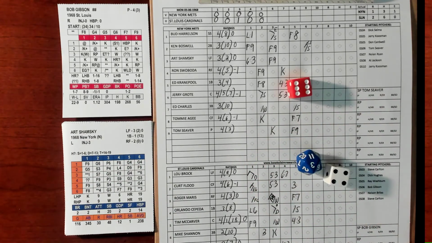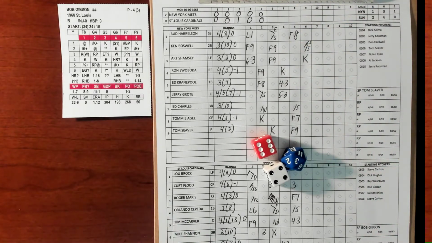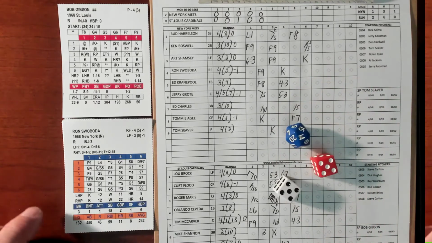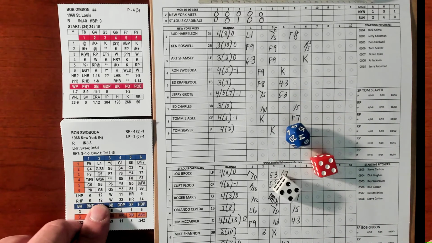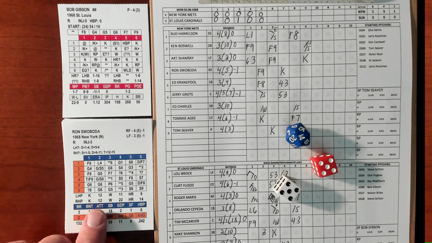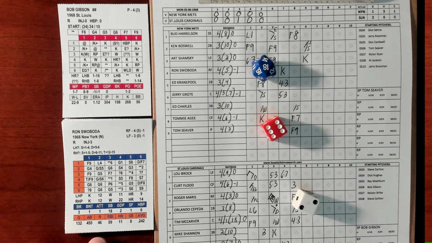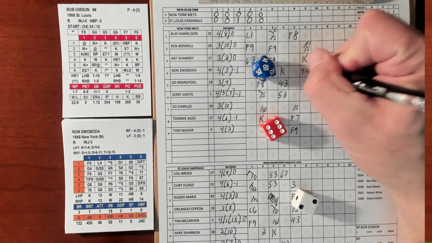Chamsky. 6-4. K-Chance. 3 on a 9. Struck him out. 2 outs for the Mets. Ron Swoboda. 5-5. K-Chance. He's a 12 -1 at Bush. That's an 11. 14 will go to Swoboda's card. 6-2. Double asterisk 2. Ground out to the second baseman.